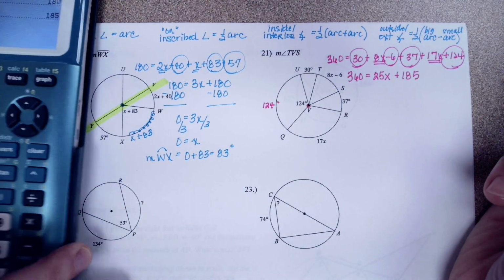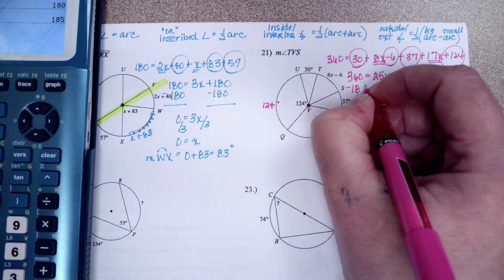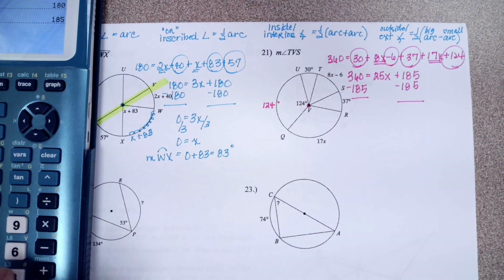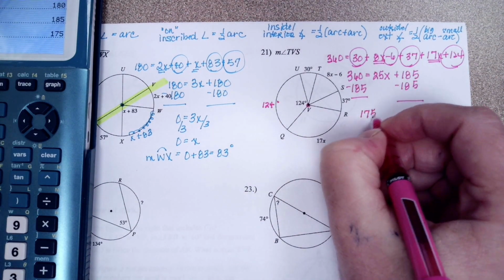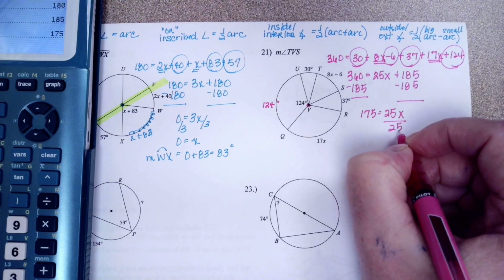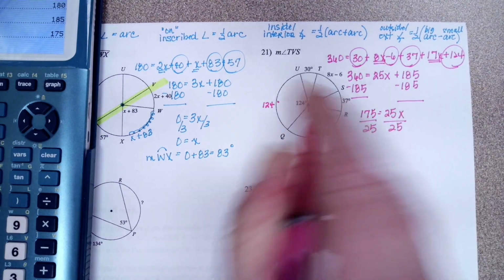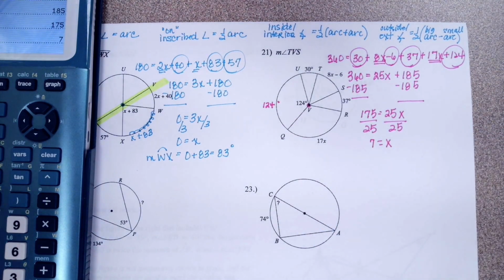All right, so go ahead and solve for x. So we'll get rid of that 185 on both sides. So 360 minus 185 is going to get me 175. And then we'll divide. So 7 is going to be equal to x.